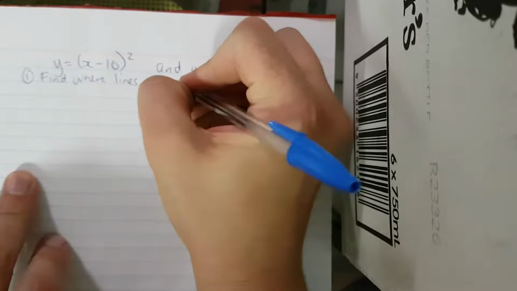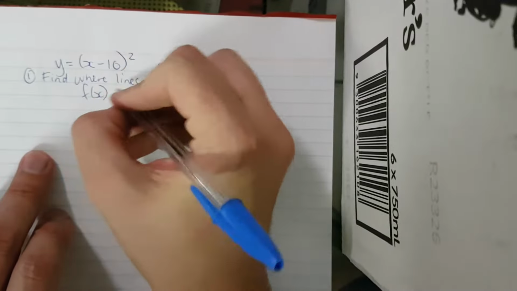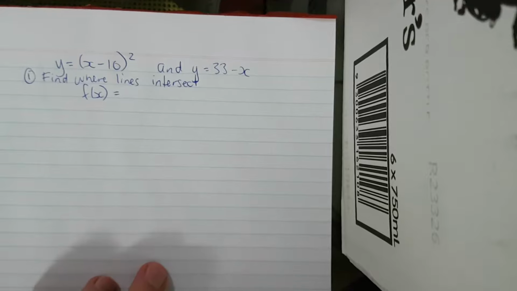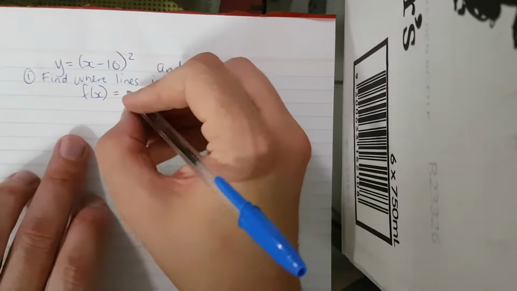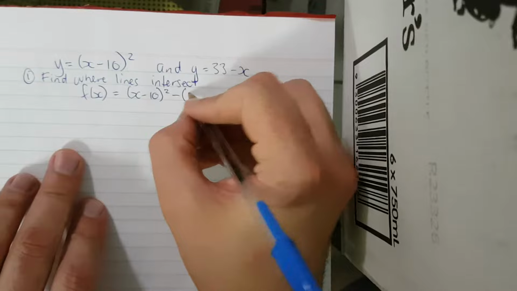Now what I'm going to do is make a function combining those two: one formula subtract the other. Once you do that, you can set the function to be equal to 0, and that'll give the solutions for where it intercepts. So to show that in detail, here we go. I'm going to do the first formula, take away the second formula.